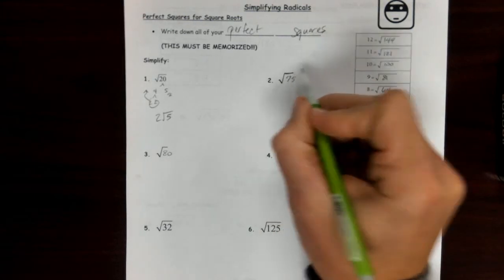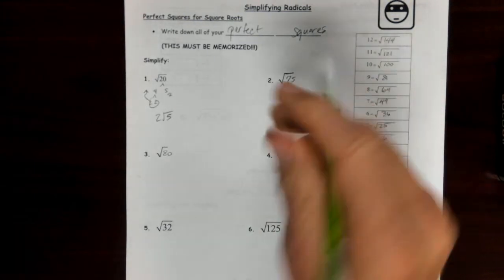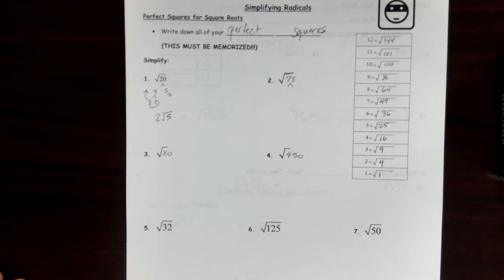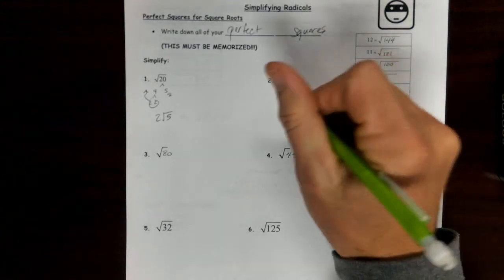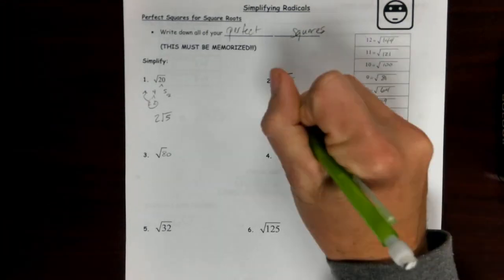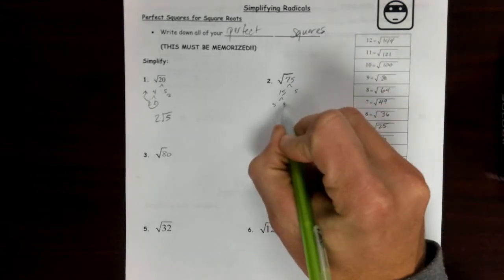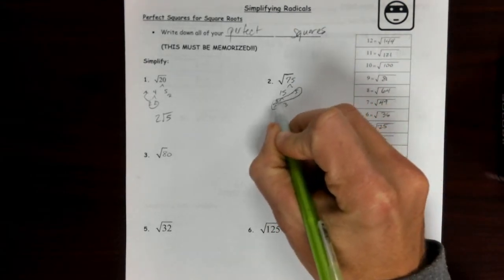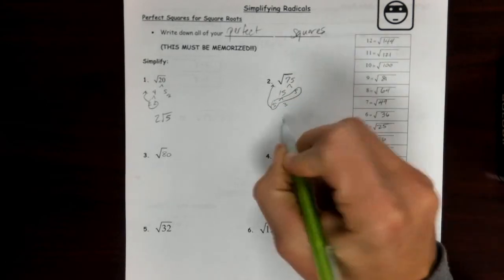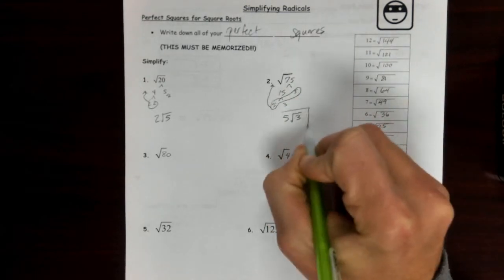75, okay, we're looking for factors of 75. So again, factors of 75 would be 15 and 5. We can break down 15 into 5 and 3, so we have our pair of 5s here. That's going to come outside the radical and become 5 square roots of 3.